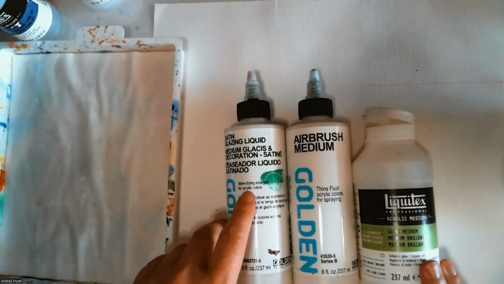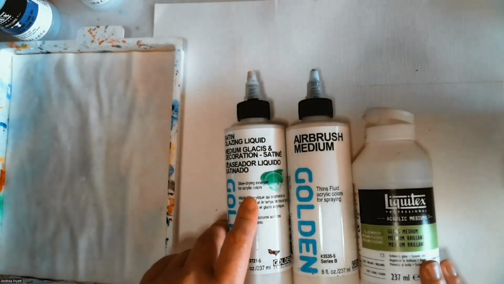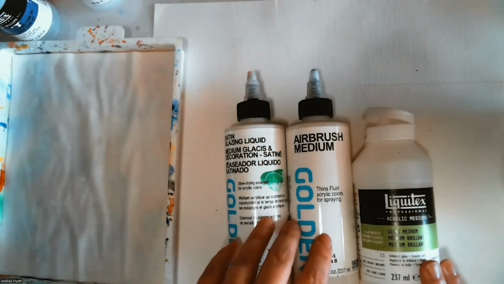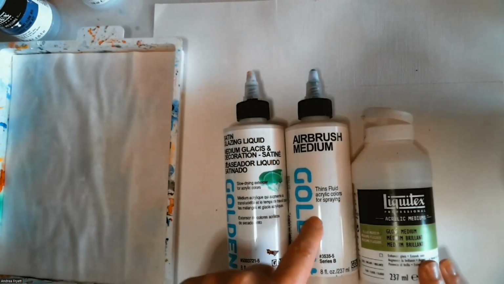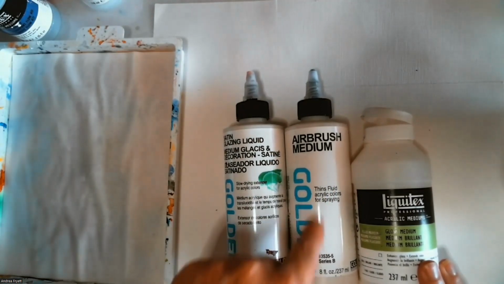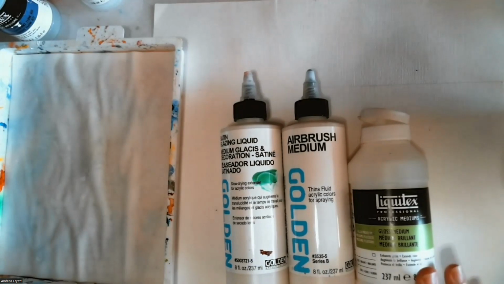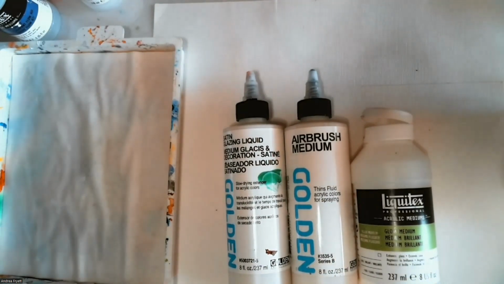The Glazing Slow Dry Extender, this one will slow the drying time as well as sort of thin the paint. This one actually I find extends the drying time even more. I love using this one. It is designed for spraying, but I use it with my brush. The gloss medium is a little bit more thick, but it also works very nicely.